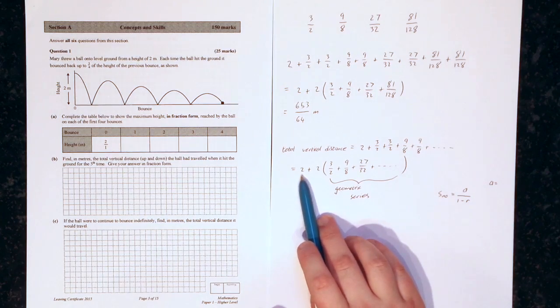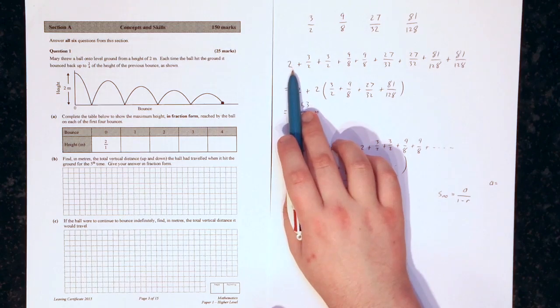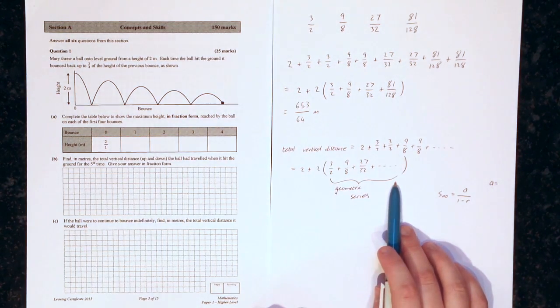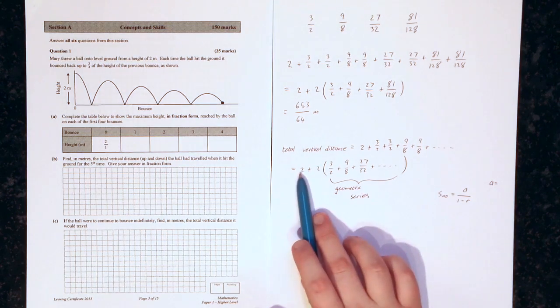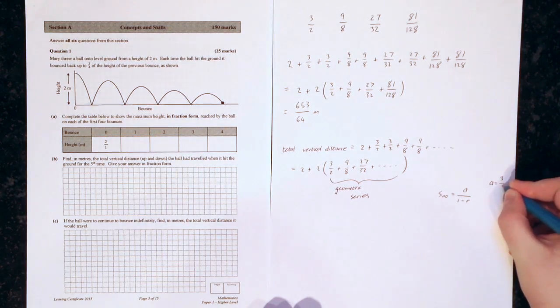It's not 2, because even though when we write out the full sum, 2 would come first, 2 is still not first in the geometric series. This formula only applies to geometric series, so we can't have this 2 at the beginning. So the first term will be 3/2.